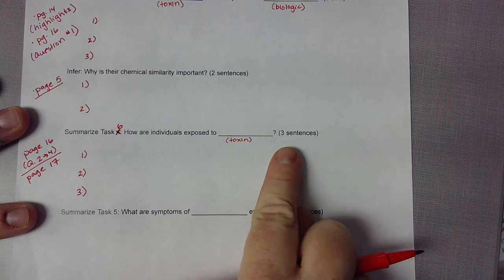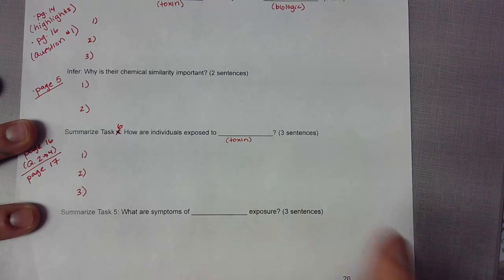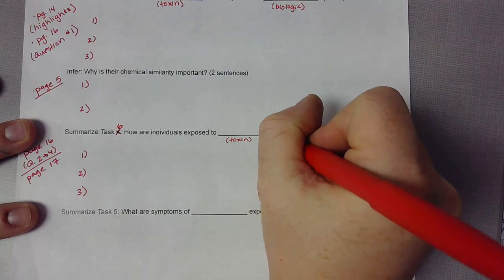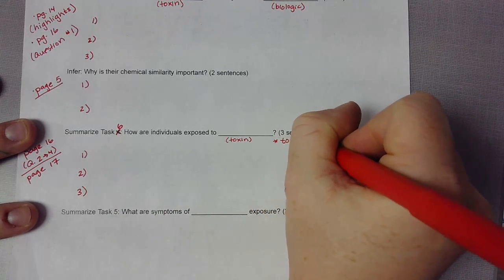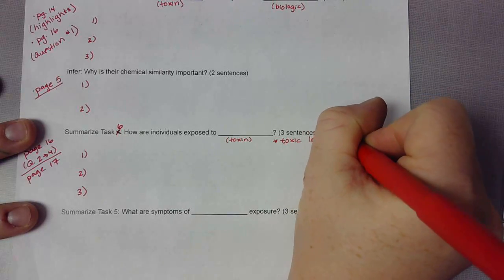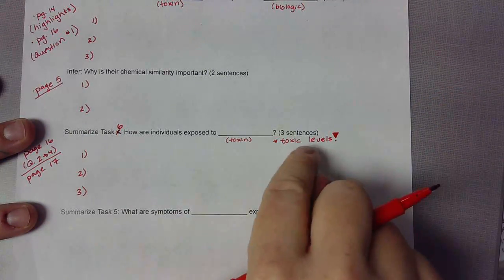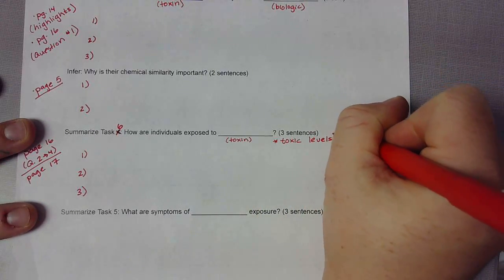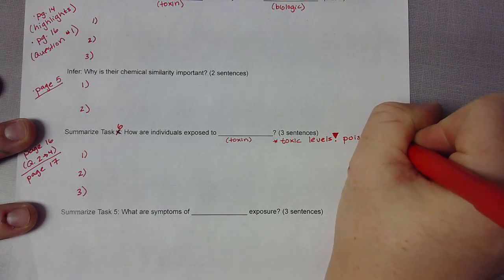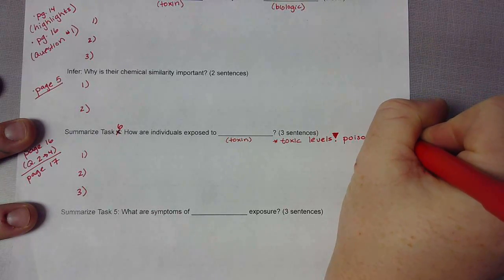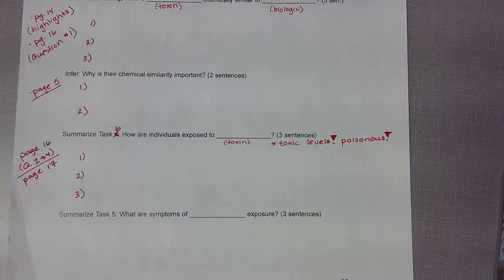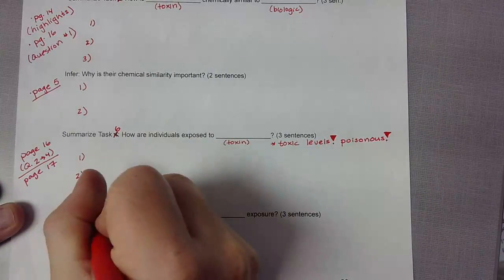3 sentences. How is somebody exposed to toxin? Now, make sure you were looking at toxic levels. Not just how is somebody exposed to trace amounts. How is somebody exposed to toxic levels or poisonous levels of your toxin? And then finally, you are going to be summarizing the symptoms page, which is the last lesson we did. This is task 7.